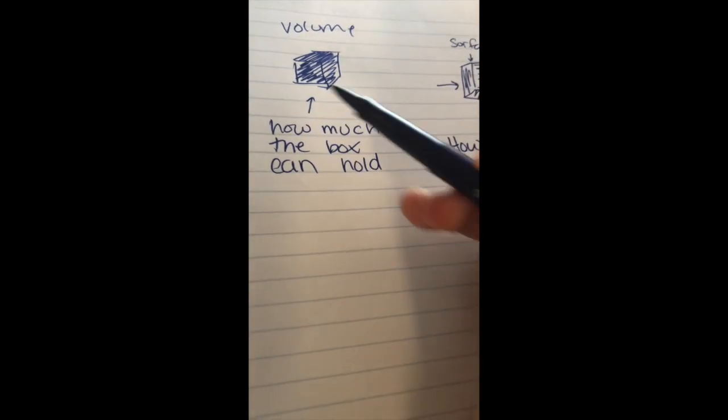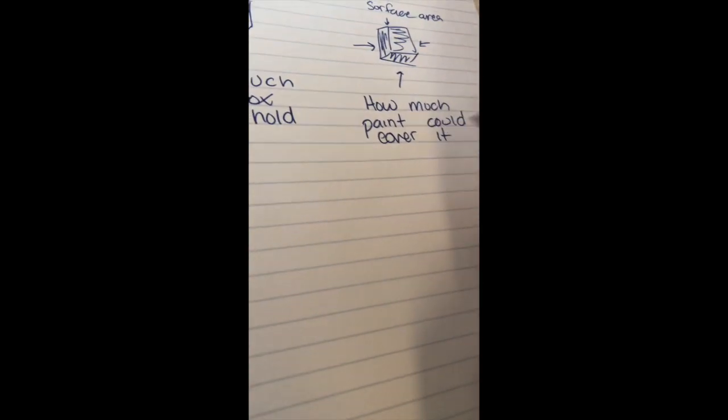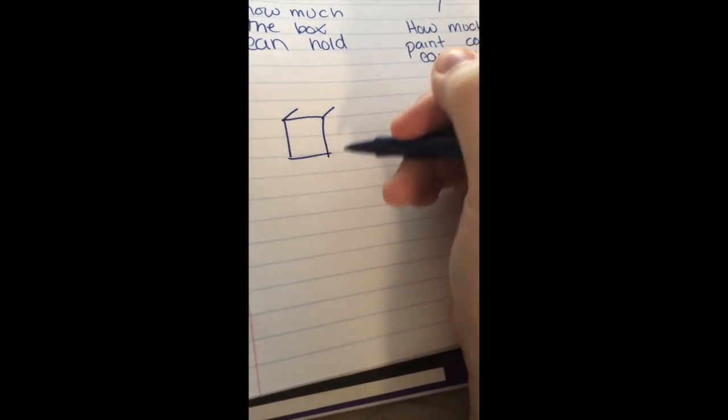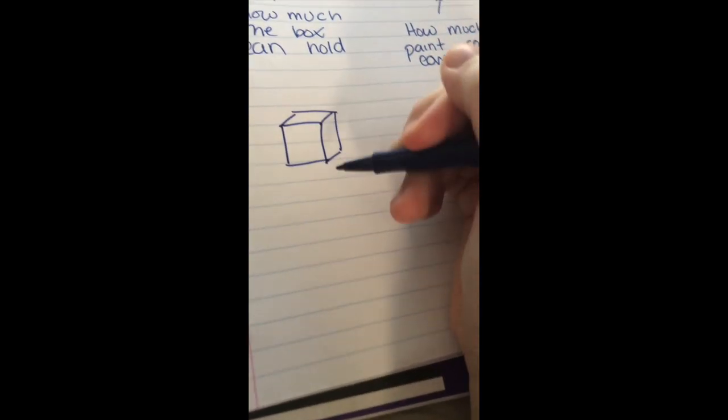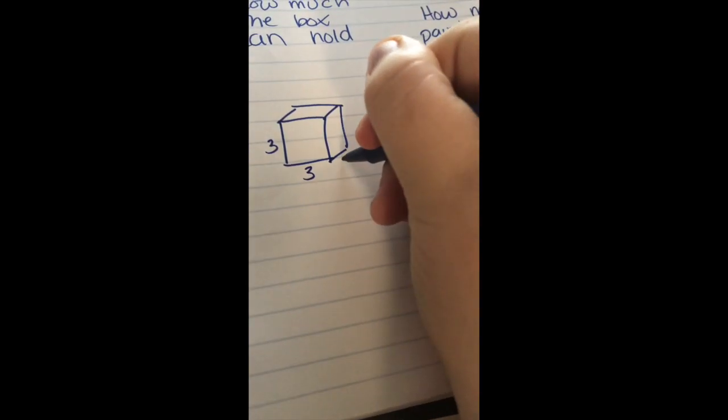Okay, so when we want to talk about the differences between volume and surface area, we're talking about how much the box can hold in terms of water or in terms of weight, and the surface area, we're talking about how much paint could cover it. So let's look at an example of volume in a cube. Now, volume in a cube is one of the easiest things of volume because a cube means that its sides have to be the same.